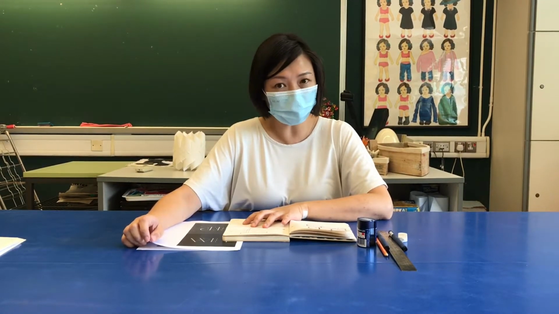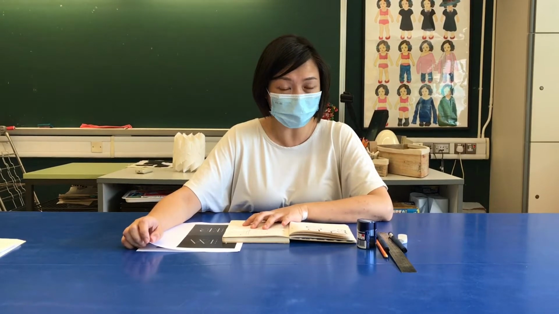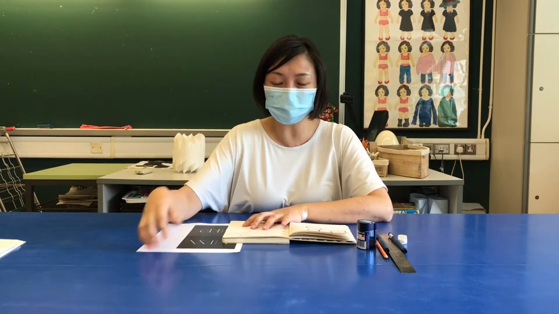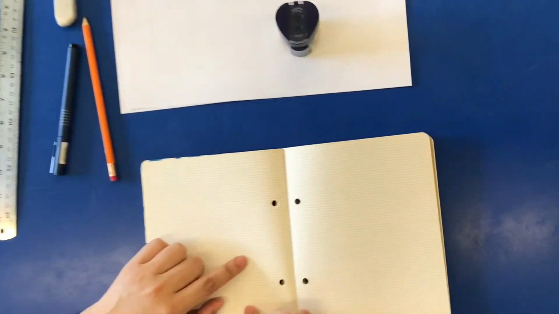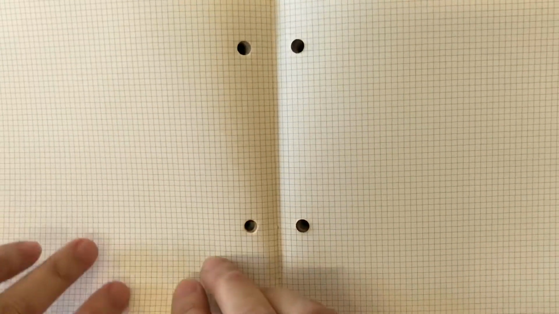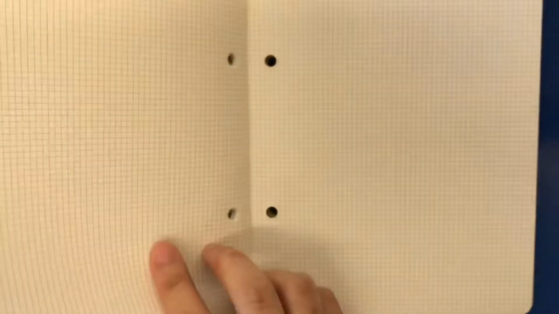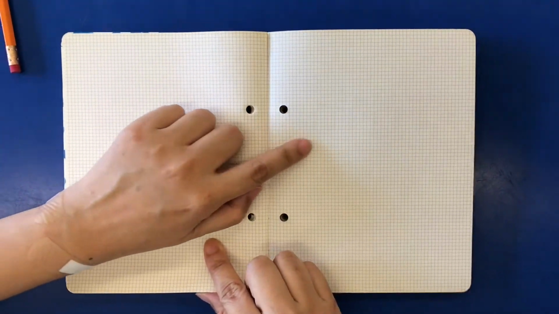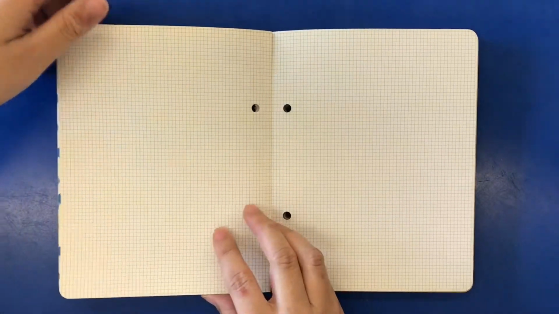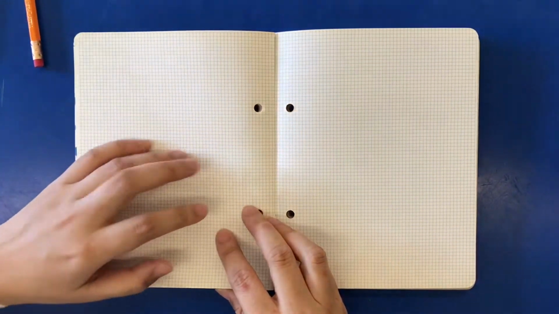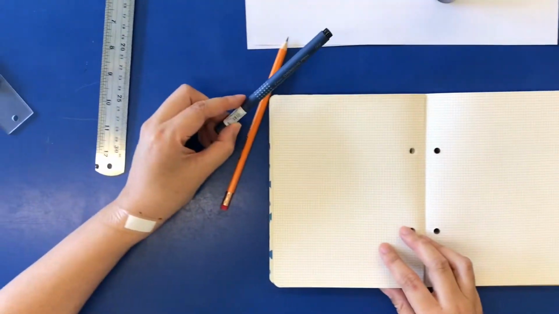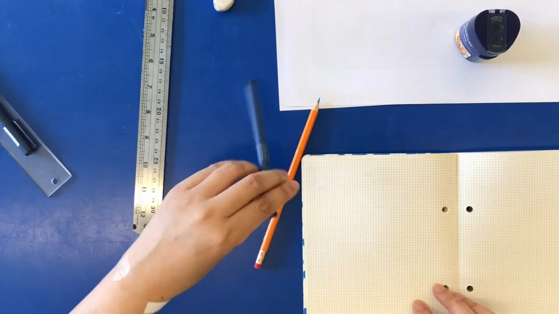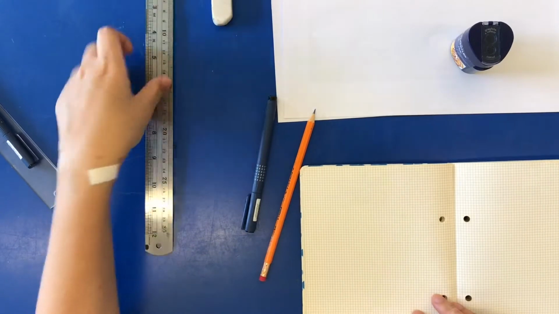So first of all, we will start with a very simple task. Let me show you what we're going to do. It's better that you have some graph paper. I have a very nice book like this for drawing. If you don't have this kind of book, maybe you can buy some graph paper in the stationery shops. You need pencils, a black liner, I'm using 0.5, rulers, and erasers.